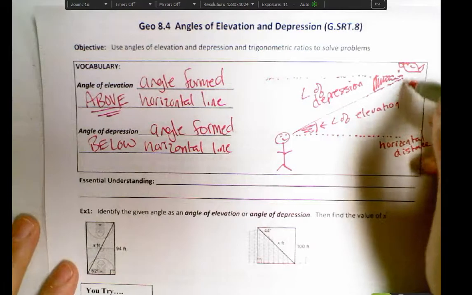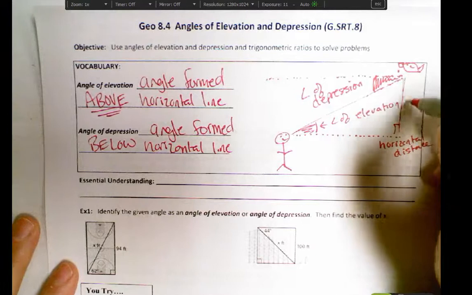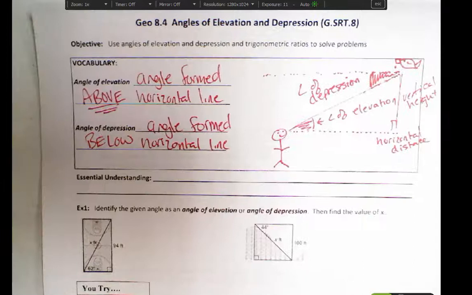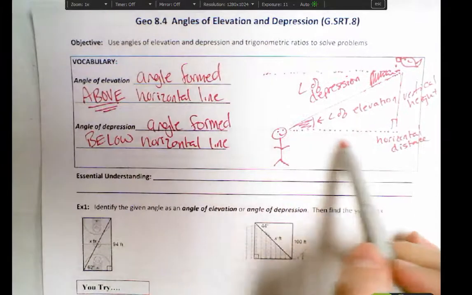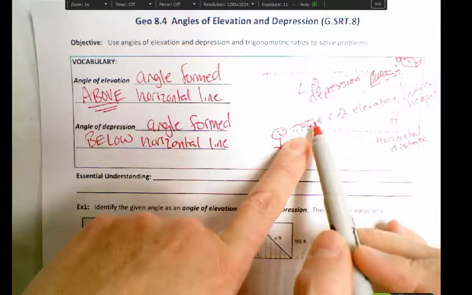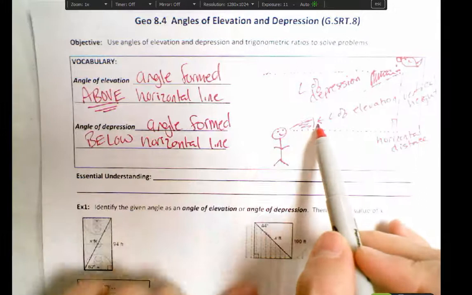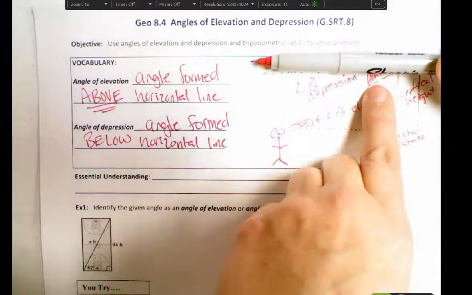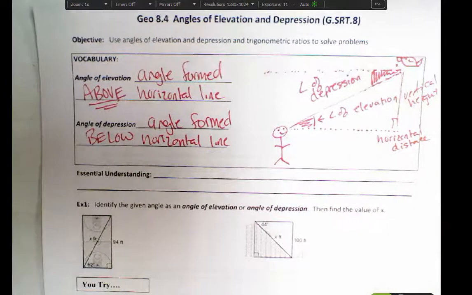As you can see, we end up making some right triangles, and this is a vertical height. Okay? Angle of elevation, you find your horizontal line. If your angle is above that horizontal line, it's angle of elevation. If I find a horizontal line next to the angle and the angle is below it, it's depression.